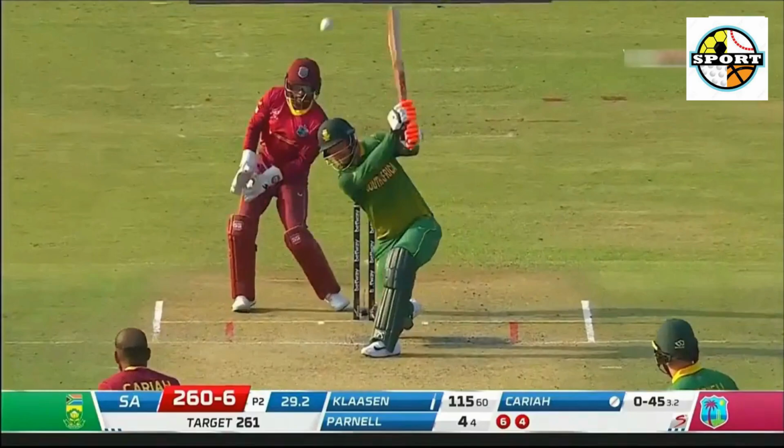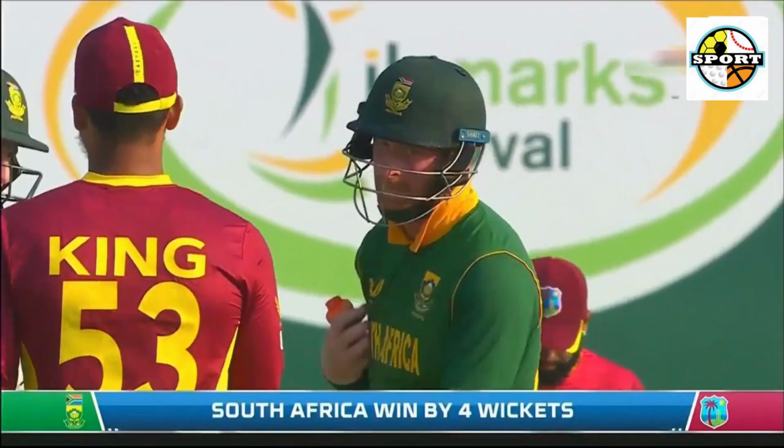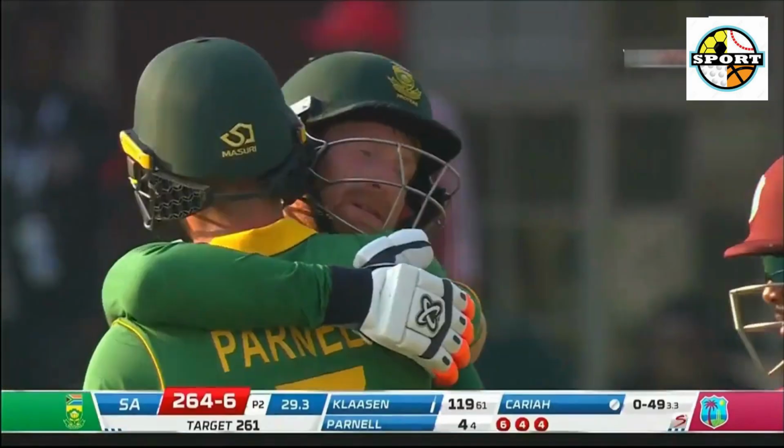12.1. Akil Hossein to Zorzi, out LBW. Looked like a good shout for LBW initially but Erasmus thought otherwise.